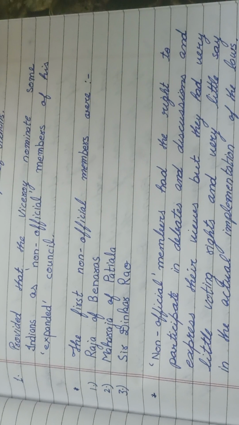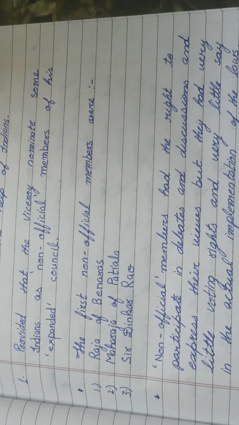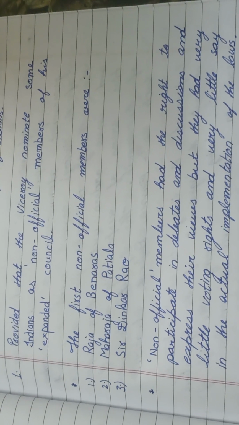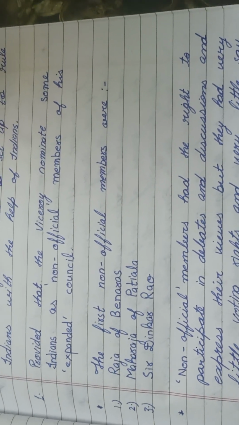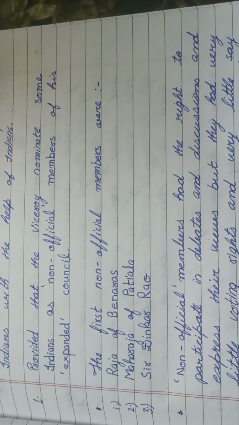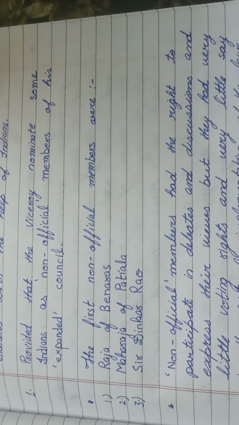So first is Raja, Raja of where? Banaras. Second is Maharaja, Maharaja of where? Patiala, like Patiala, Punjab. You can remember Patiala and Punjab easily, they are very connected. And last is Sir Dinkar Rao. It's a very catchy name, to be honest, Sir Dinkar Rao.